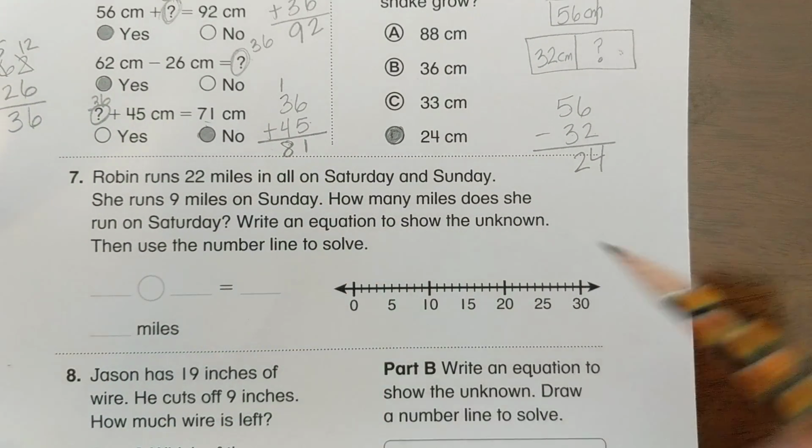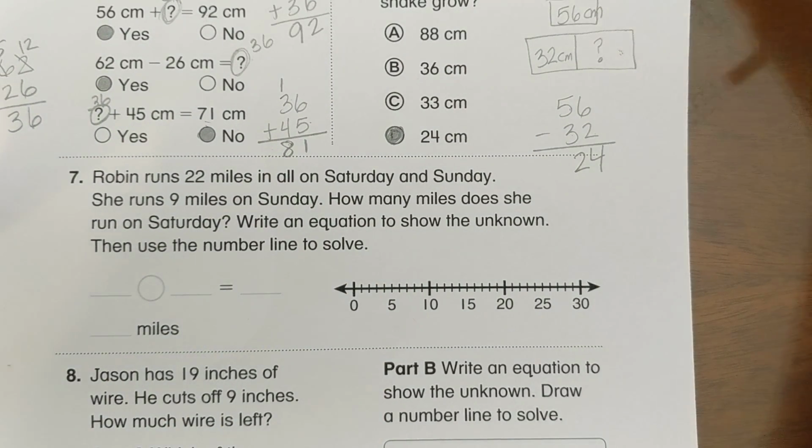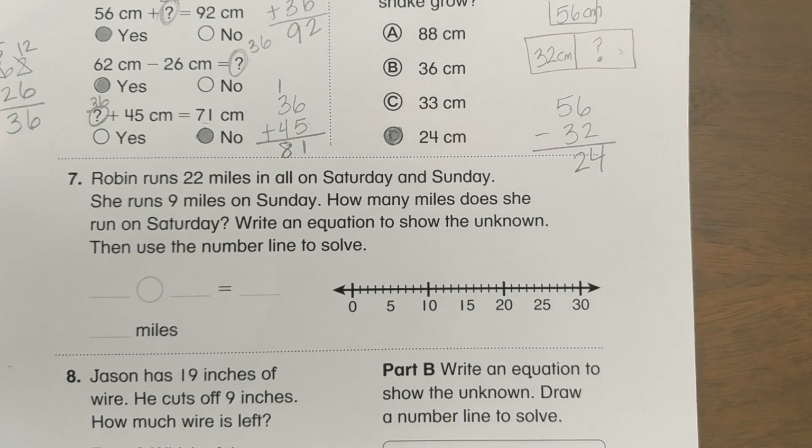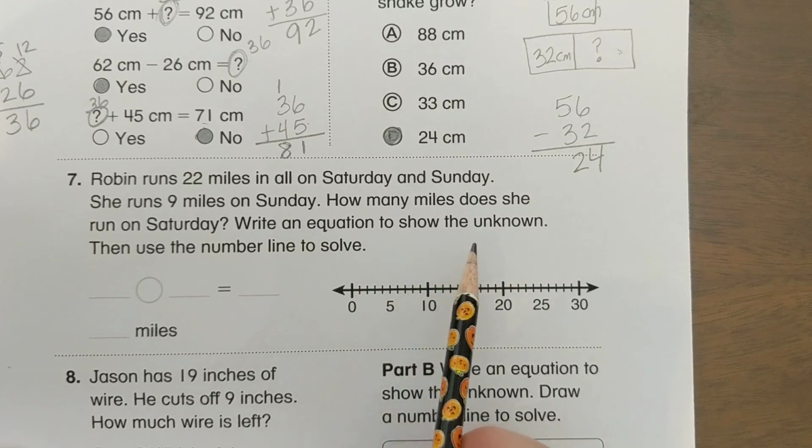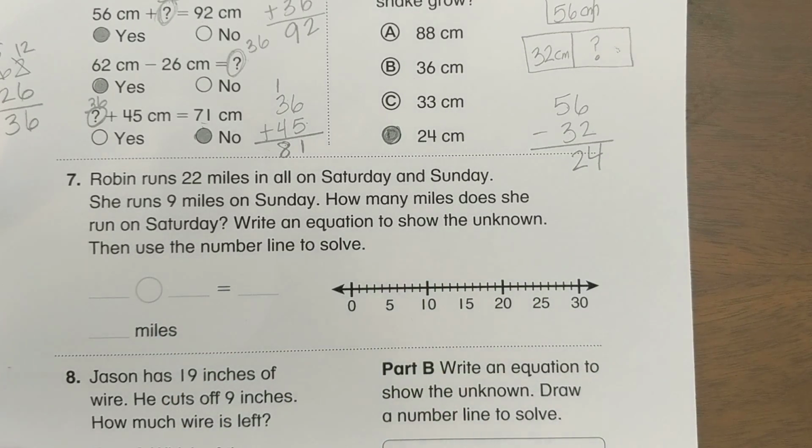Okay, Robin runs 22 miles in all on Saturday and Sunday. She runs 9 miles on Sunday. How many did she run on Saturday? Okay, we're going to write an equation to solve the unknown.